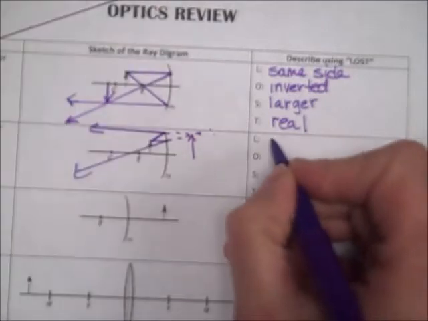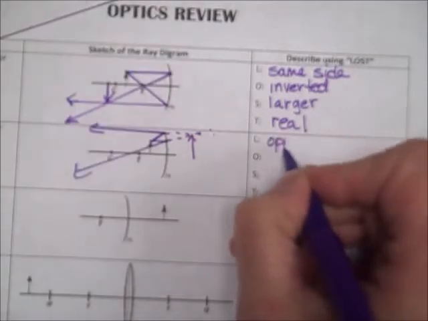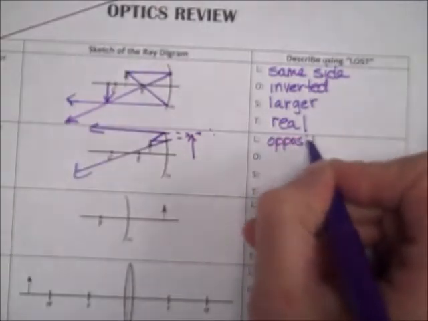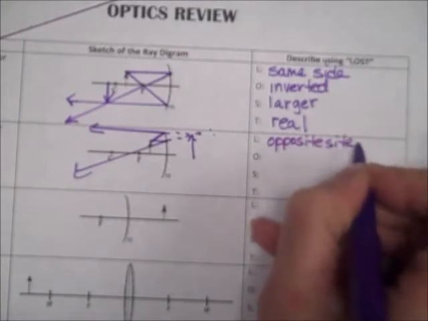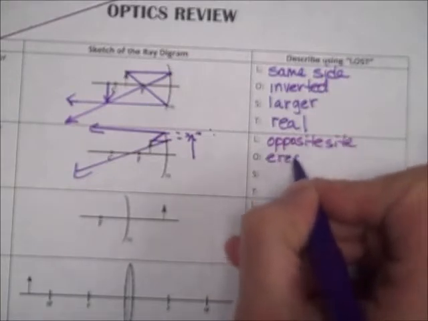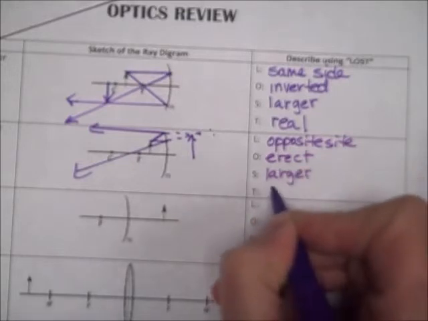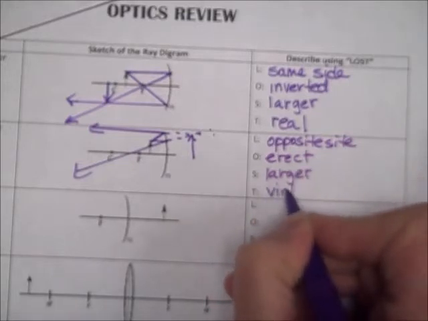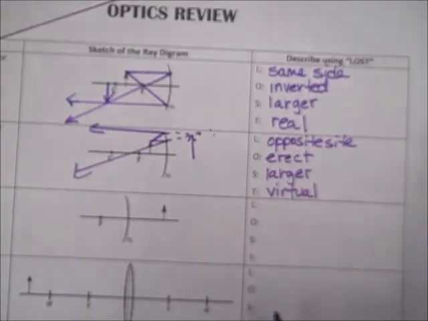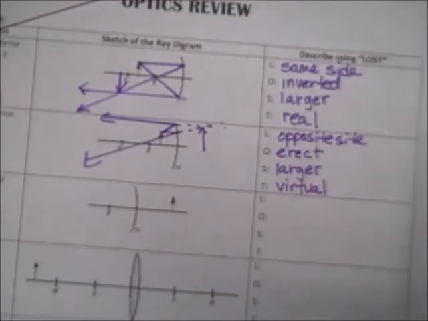And this image would be on the opposite side. It is erect. It is larger. And this would be a virtual image, because the rays don't actually cross. You have to trace back to find them.